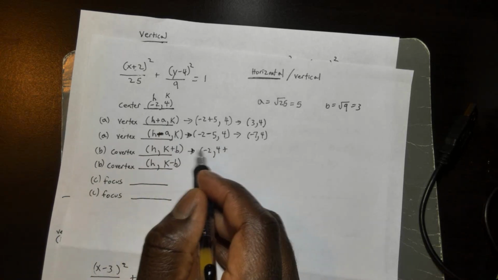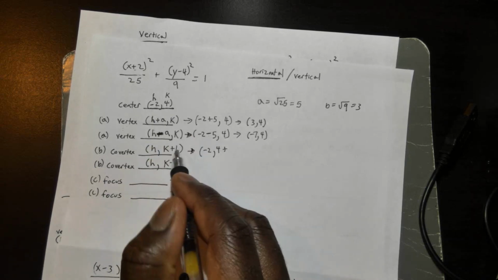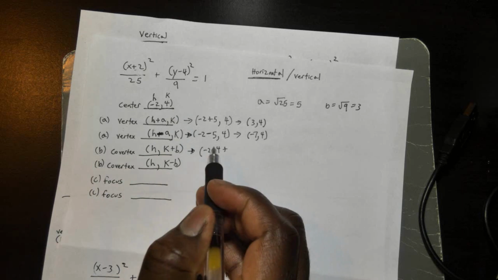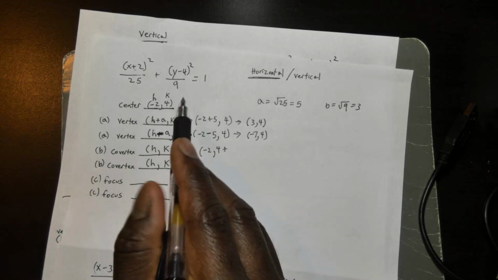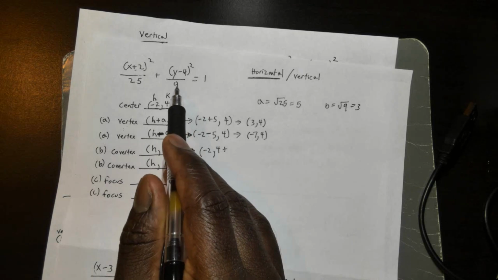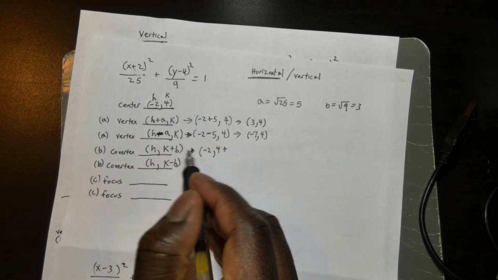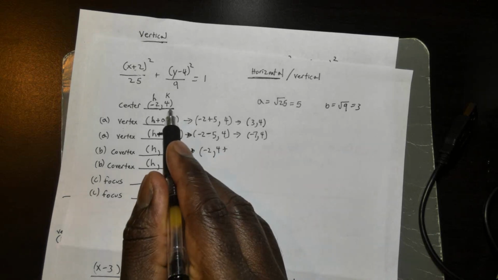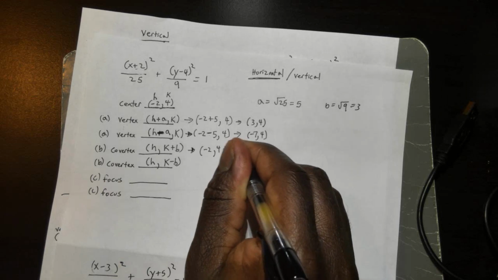So we have negative 2 as our h value. We're going to keep that the same. The k was 4, so we put 4. Our b value, that's going to come from this 9. When we take the square root of that 9, it's 3. So we're going to take whatever the k value is and add 3 to it. So 4 plus 3.